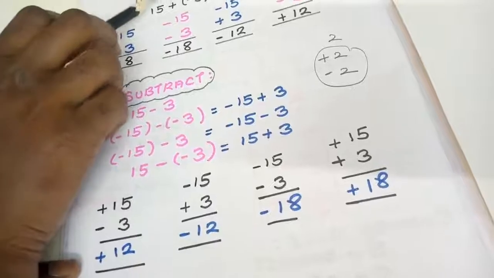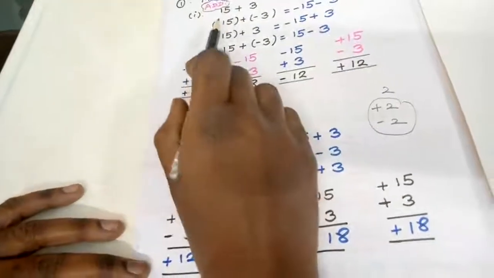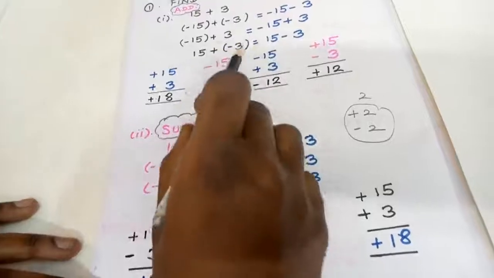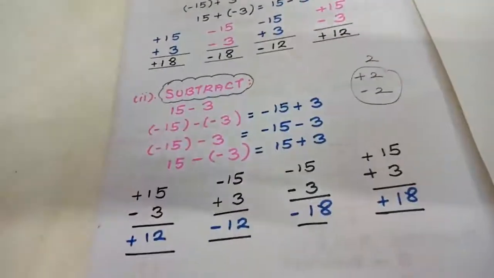I am going to add the values. While I am adding the values, what I am going to do is, I am going to remove the brackets first. First I am going to remove the brackets and calculate the value. After calculating, you are going to get the answer like this.